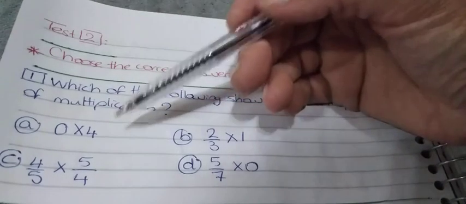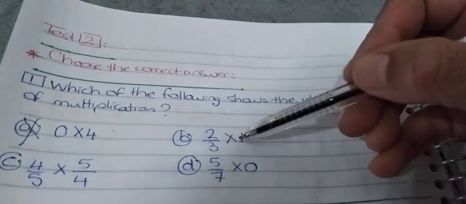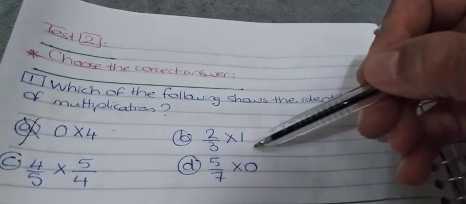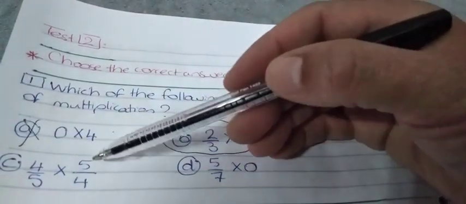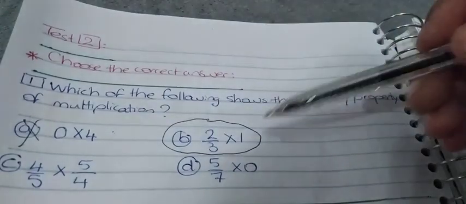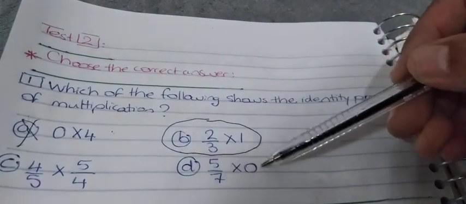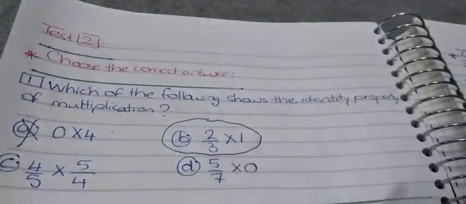So 0 times 4, it's wrong. No. 2 over 3 times 1. Yes, this one is the right answer. 4 over 5 times 5 over 4, here this is not 1. And 5 over 7 times 0 equals 0. This is not identity property.